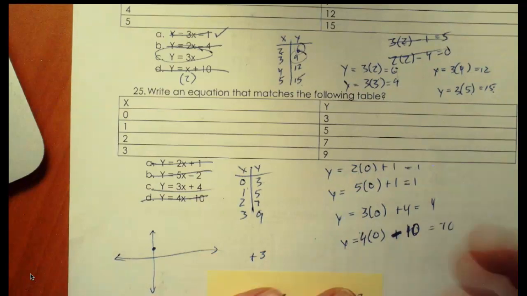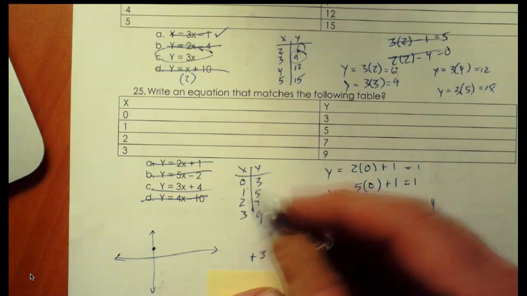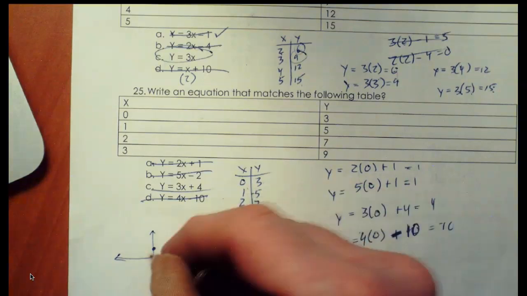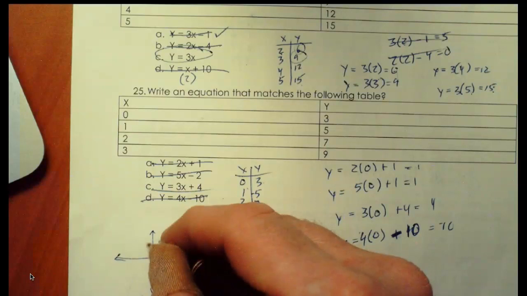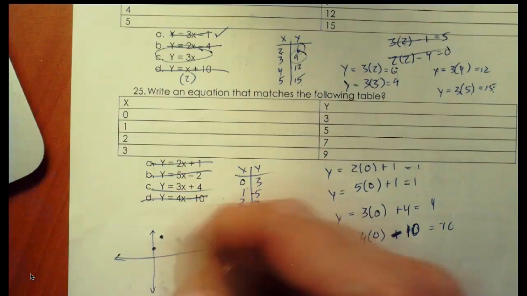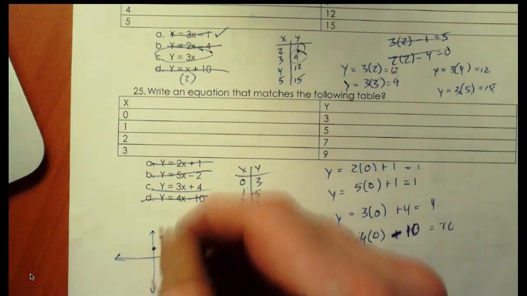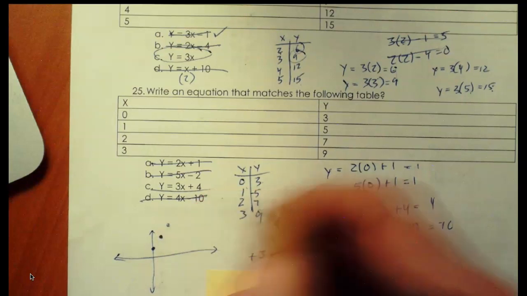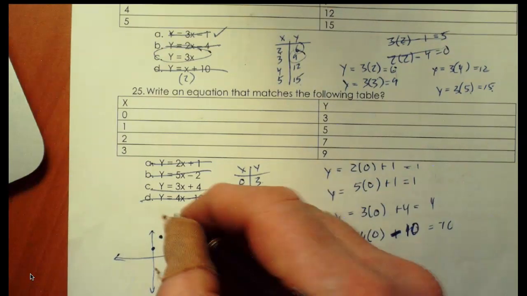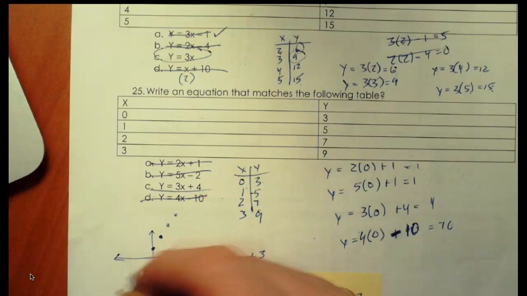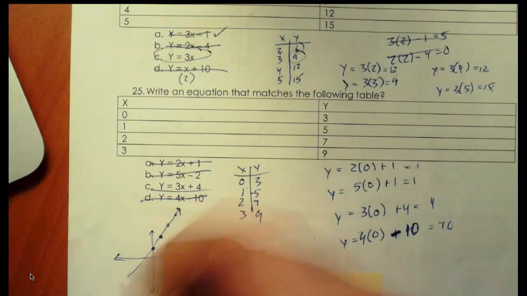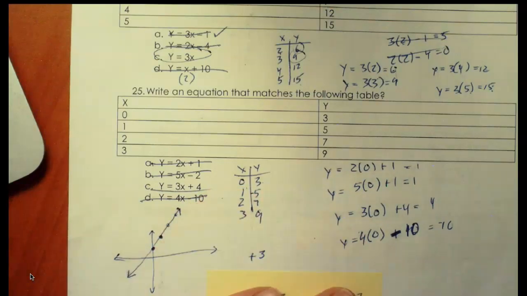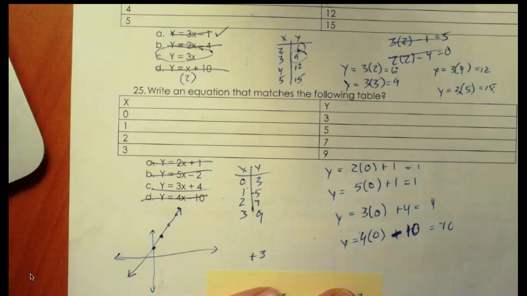Now it could be multiplication and division. But let's just see what else we got here. Let's graph these other points. We got 1, 5. So we go over 1 up 5. And we've got over 2 up 7. And again, I'm just arrow graphing. Then over 3 up 9. So this would kind of be my line here. Oh, that's a pretty steep line. So I'm thinking it's something times x plus 3.